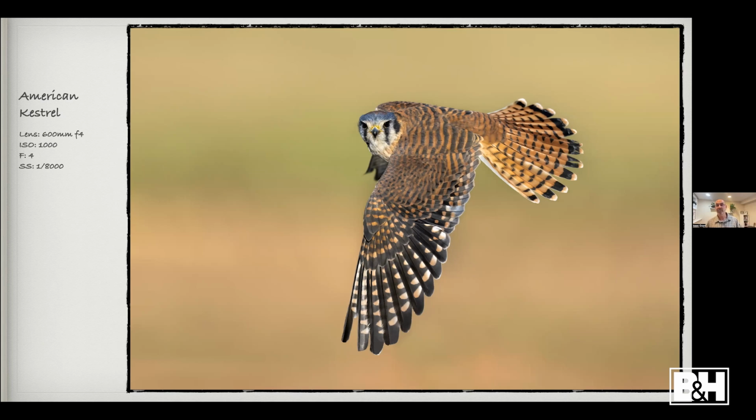So she took off from her sign, which she did over and over again to go hunt grasshoppers, stared right at me. I've got eye contact. I'm right on the sun angle. There's no shadows. This is exactly the type of image I'm looking for.